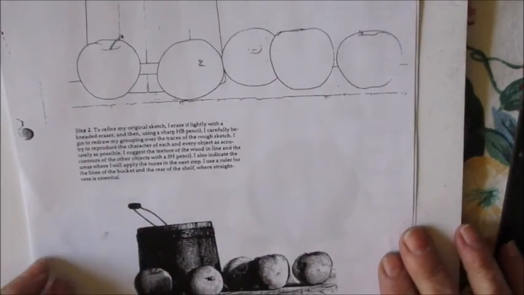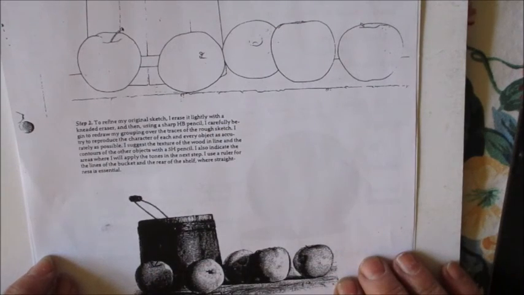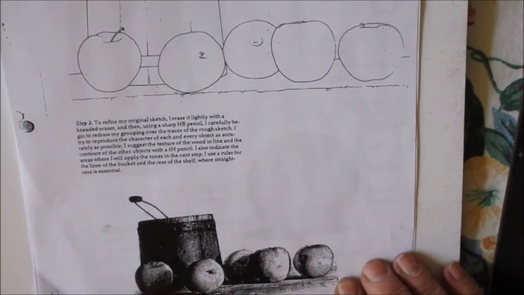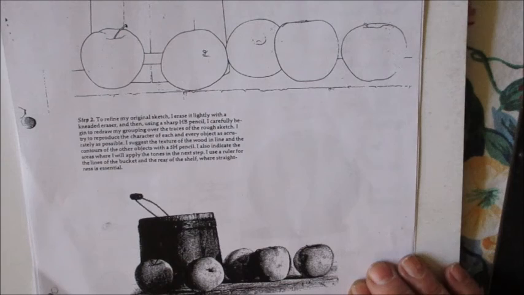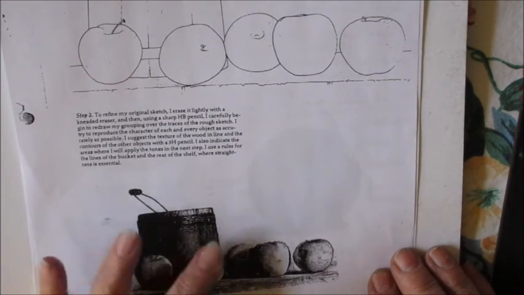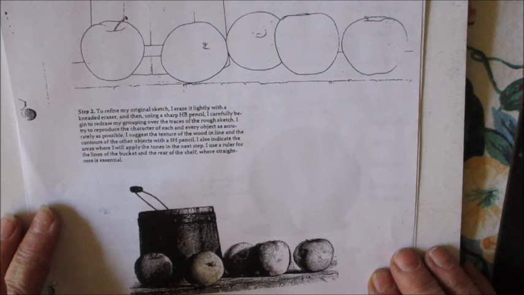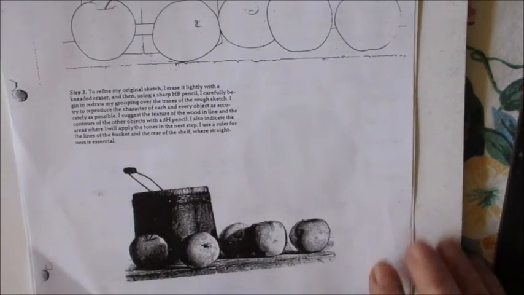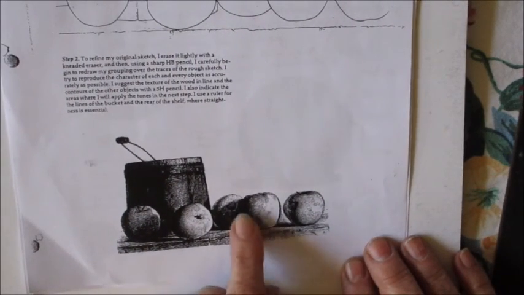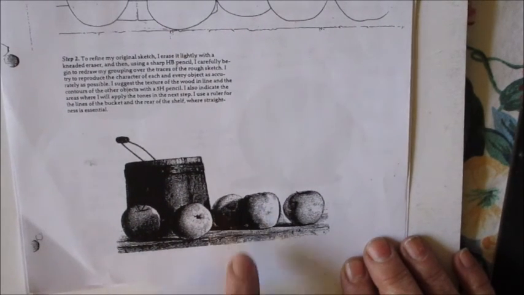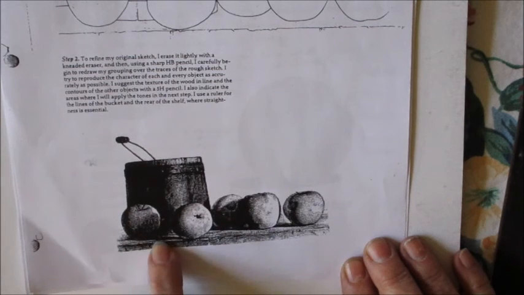You have one last worksheet, and there's a picture at the bottom of it, and it's a bucket, an old wooden bucket, and a series of apples on a wooden table. Not only does it have rounded forms and things with texture, it also has shadows that are cast, so you can see that this apple is casting a shadow across this apple, and it casts shadows on the ground.